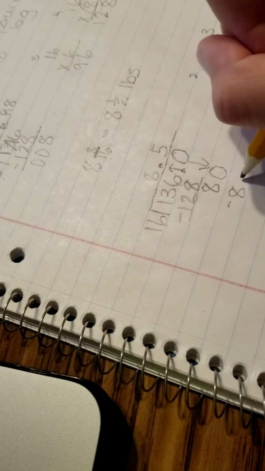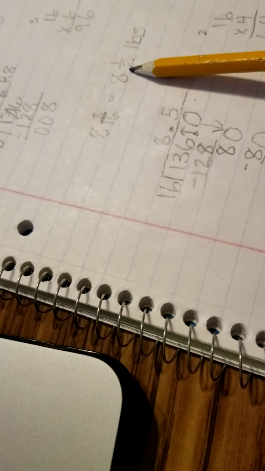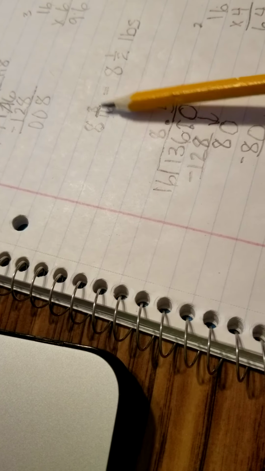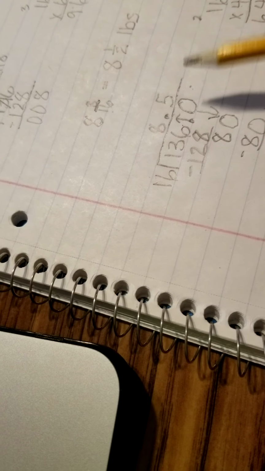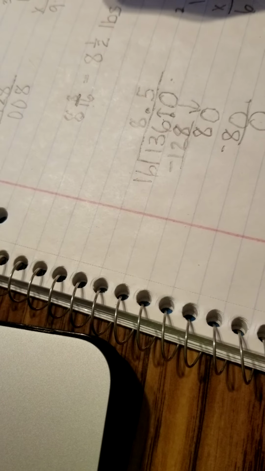Take away my 5 groups. Ugh, I got 0 when I subtracted. So I do not need to add any more zeros and bring them down. I'm done. Okay, so 8.5 pounds as a mixed number, or 8 8/16 as a mixed number, looks like 8 5/10 as a decimal. All right, so here are my possible correct answers.